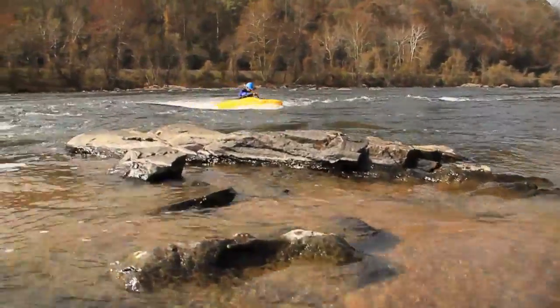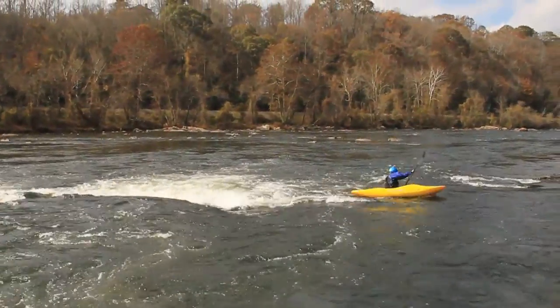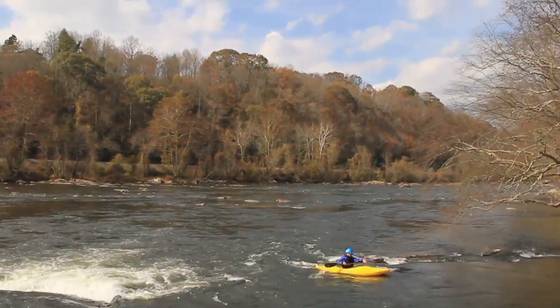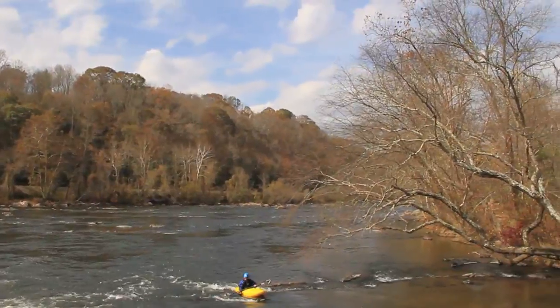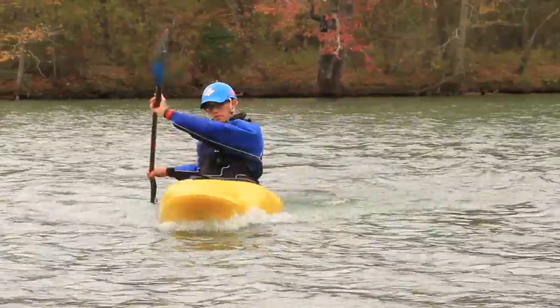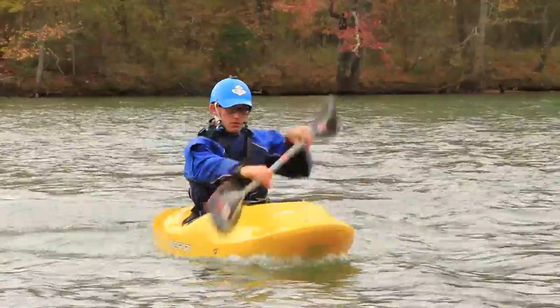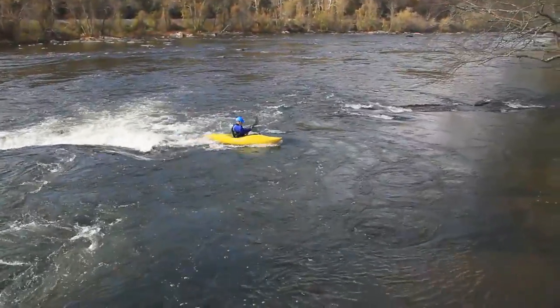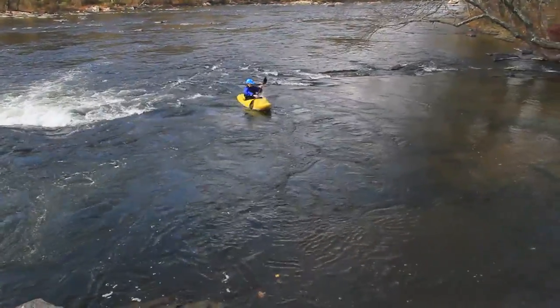Okay, well, what if we made the mistake of dropping the edge and now the boat is carving out of control? How do I bring it back from the brink? Using a stern draw and mating the stroke with the inside edge will help to slide the stern back into place and back on your way.